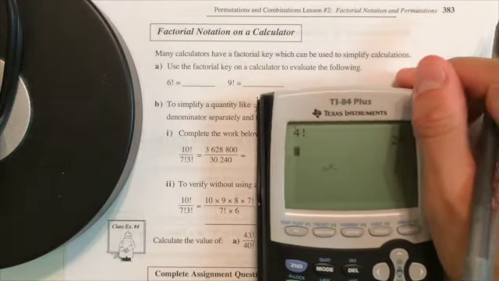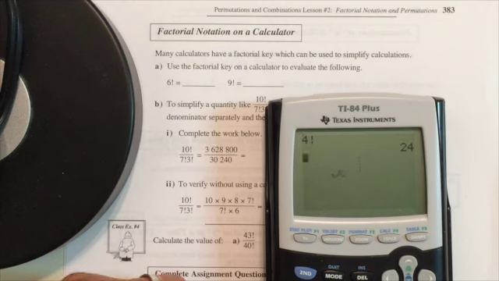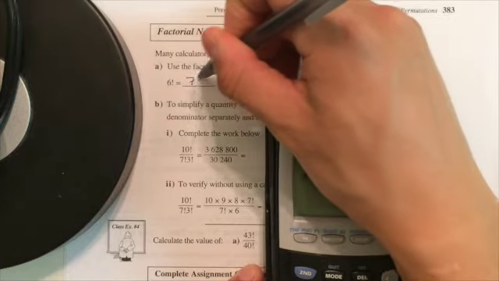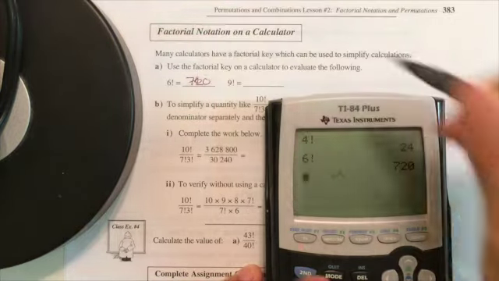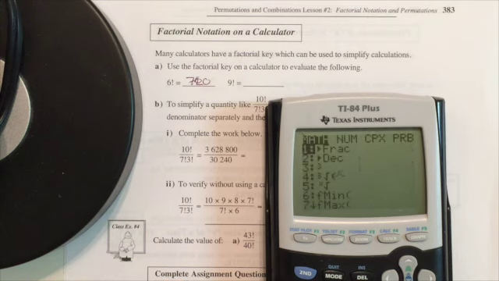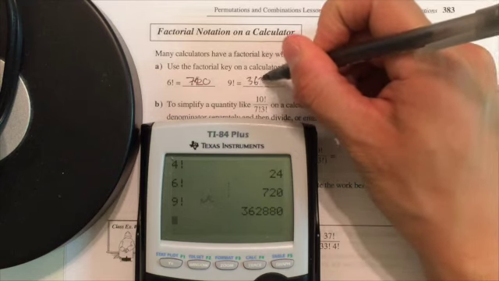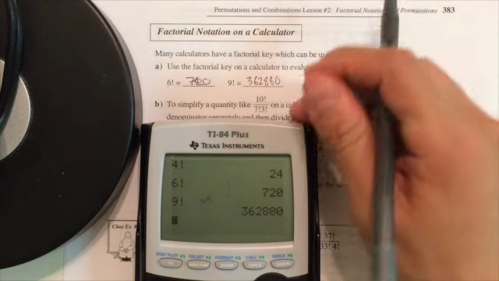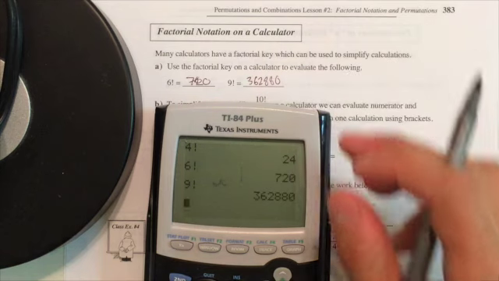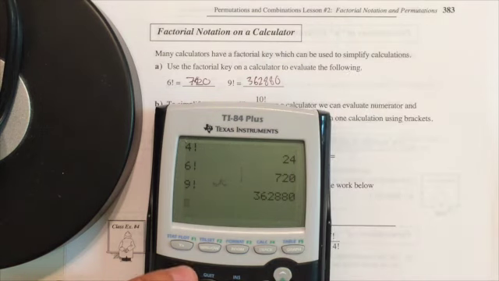So let's try these two questions here. 6 factorial, type in 6, go over to probability, option 4, get 720. 9 factorial, all the way to option 4, and I get 362,880. So that's 9 times 8 times 7 times 6 times 5 times 4 times 3 times 2 times 1.